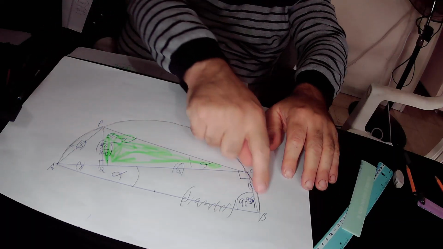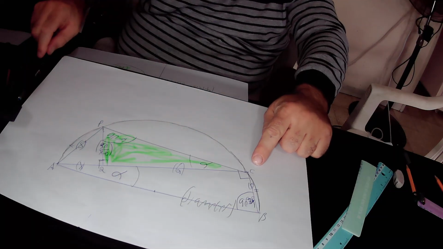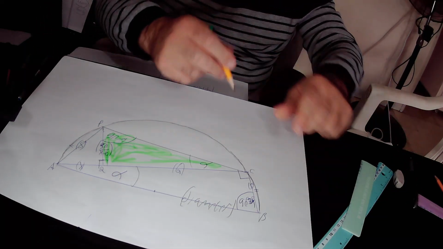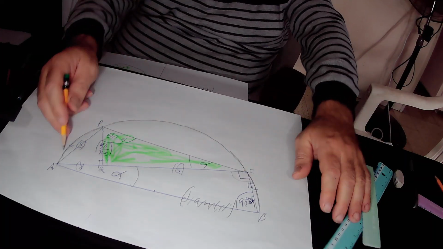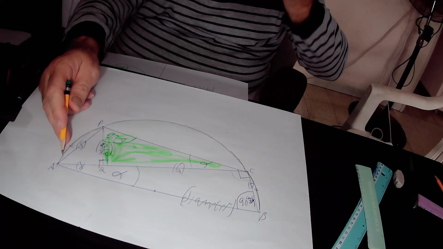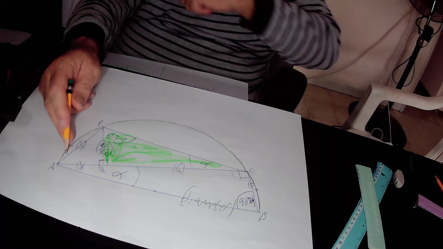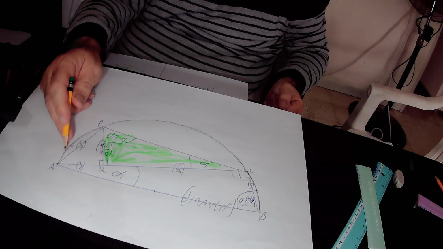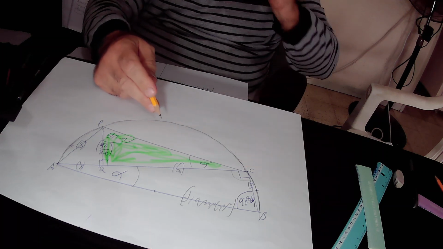This is peripheral angle ACB, subtended on chord AB. This is the diameter of this semicircle, and we know that any peripheral angle subtended on the diameter of a circle or semicircle must be equal to 90 degrees. Therefore, peripheral angle ACB must be equal to 90 degrees according to rule 7.